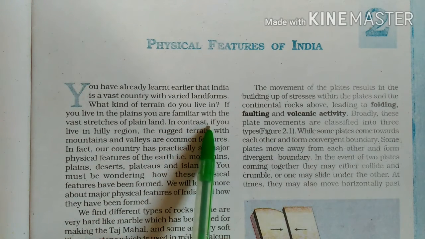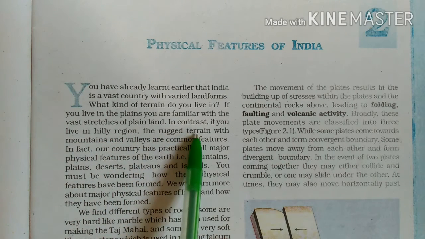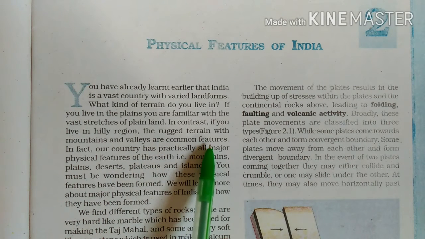In contrast, if you live in a hilly region, the rugged terrain with mountains and valleys are common features. If you are living in a hilly region, we can see a rugged terrain with mountains and valleys in that particular area, and that has some common features. We can see different varieties of trees. We can see rivers. We can see different types of flowers in that area.